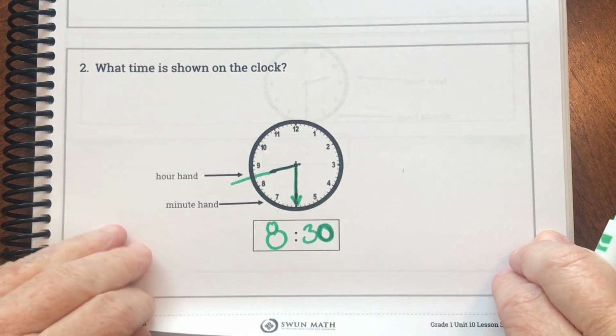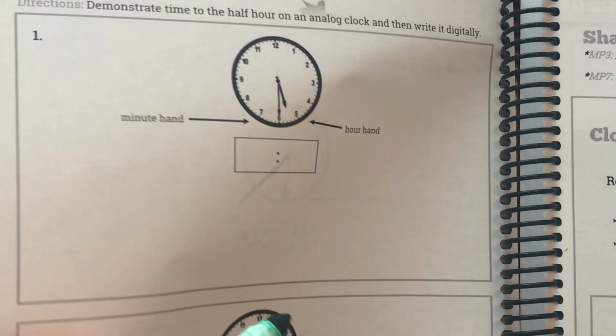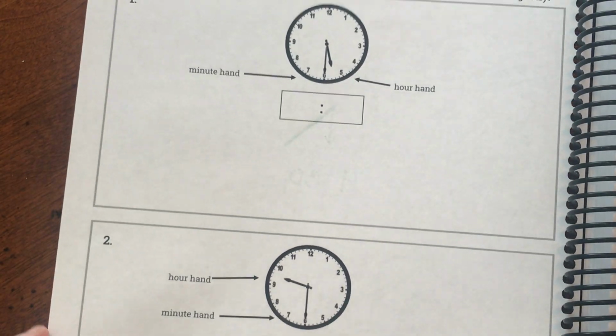Okay, so boys and girls, what you're going to be doing today is you're going to be turning the page and trying 2 on your own.